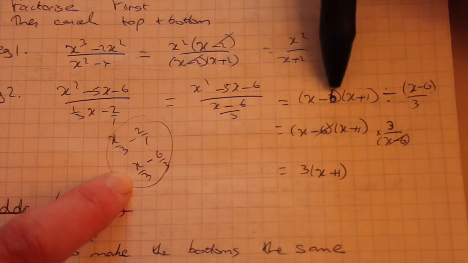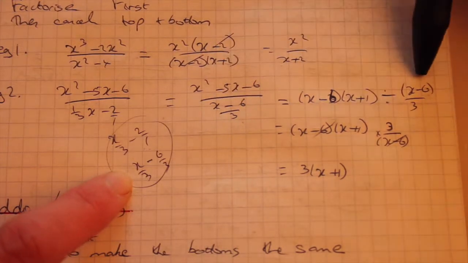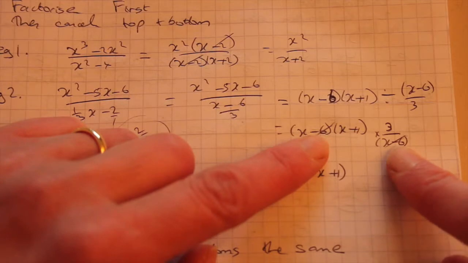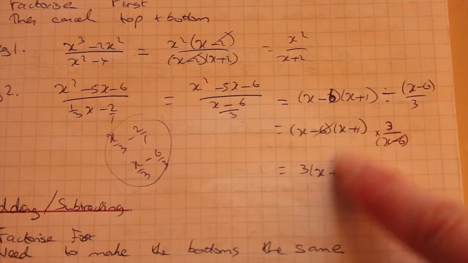So you've got the top, divide it by the bottom. To divide by fractions, you simply turn them upside down and multiply. Those two factors cancel off, leaving you with 3 upon x plus 2.